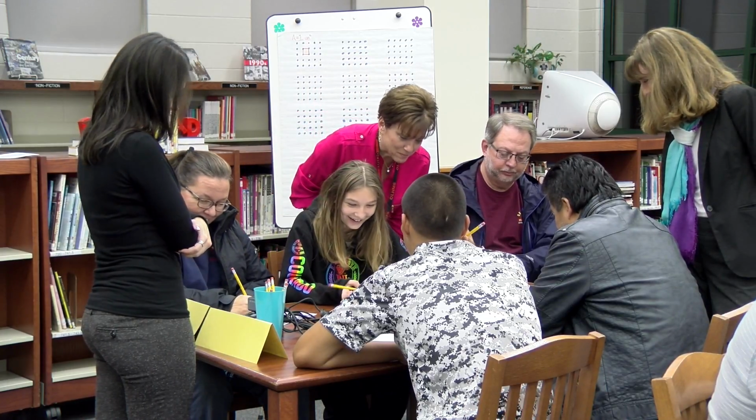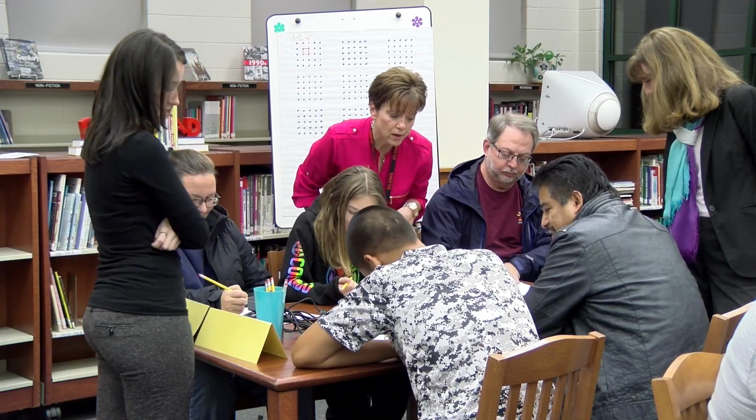So try and draw another tilted square. Try and draw a tilted square.